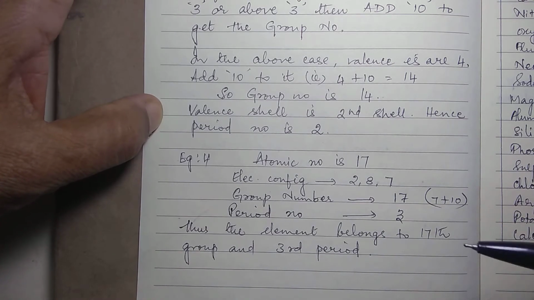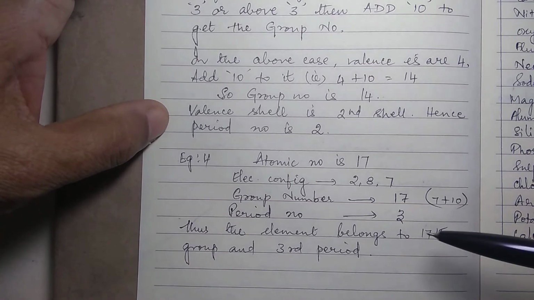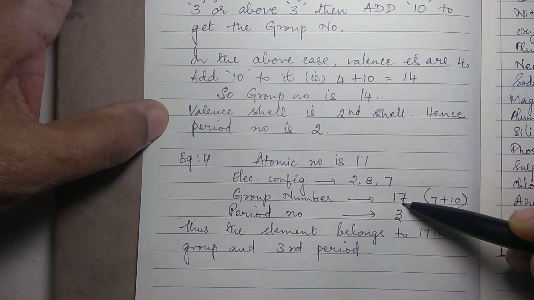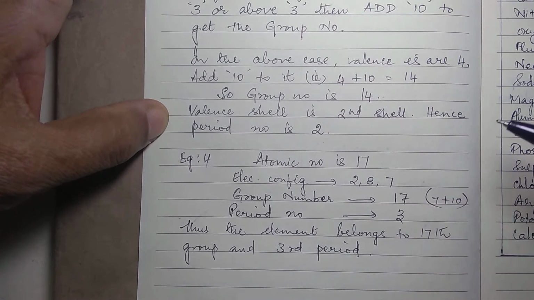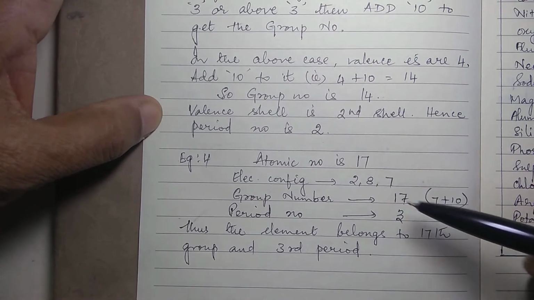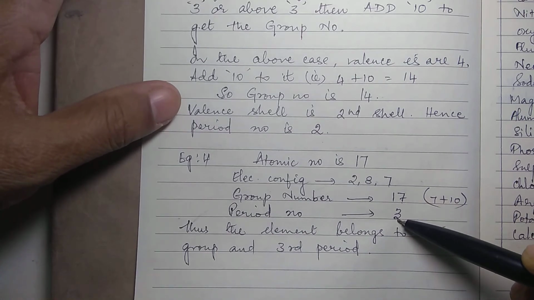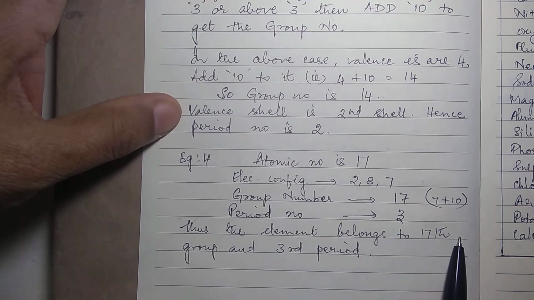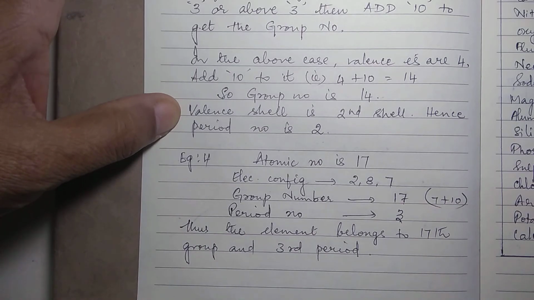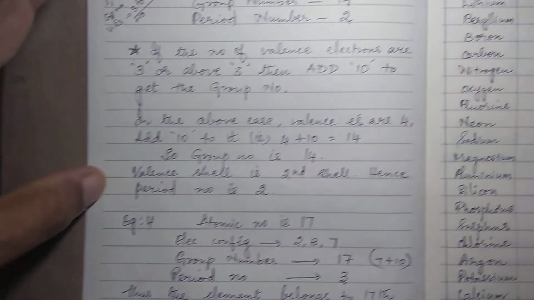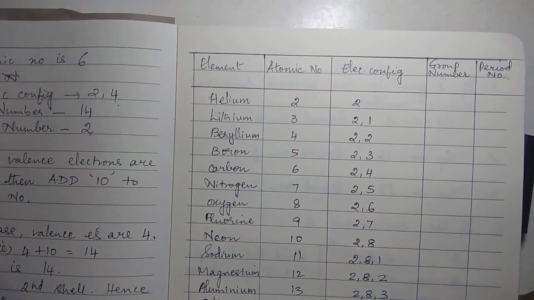This is all with reference to the modern periodic table. So you have to add 10. Then what is the period number? First shell, second shell, third shell. The third shell is the valence shell. So period number is 3. So the element belongs to 17th group and third period. Right? Now, based on that, I have made a table here.